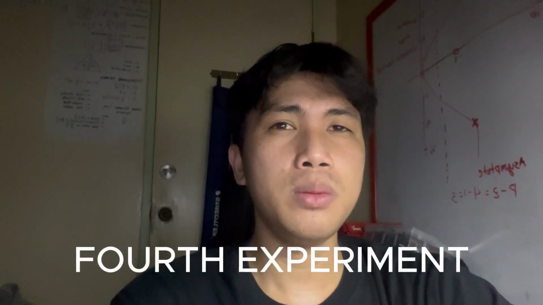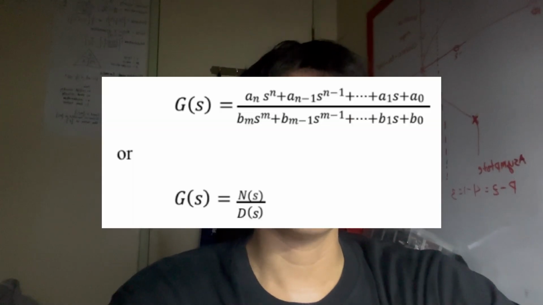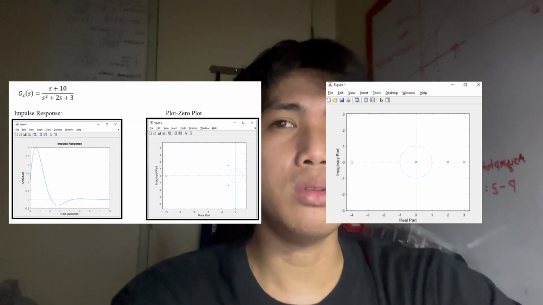In the fourth experiment, it focused on system stability analysis, which taught me how the location of poles and zeros determines whether a system is stable or unstable. I learned that poles and zeros are important because they directly affect system behavior and response over time. Through pole-zero plots, I observed that systems with poles on the left side of the complex plane tend to be stable, while poles on the right side may lead to instability.